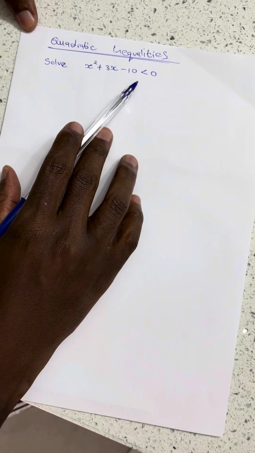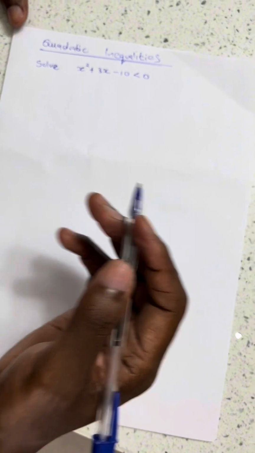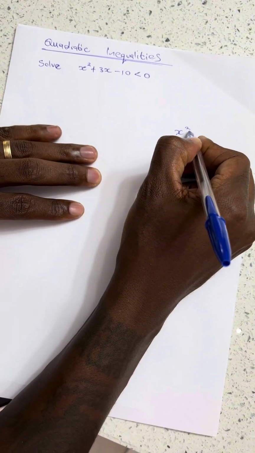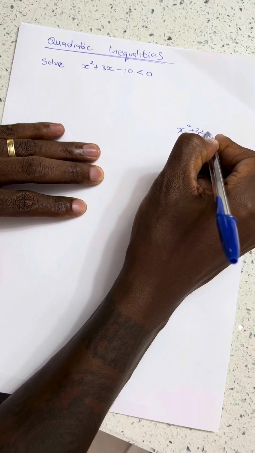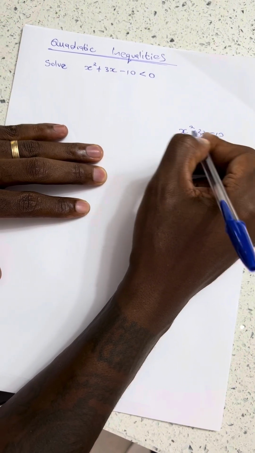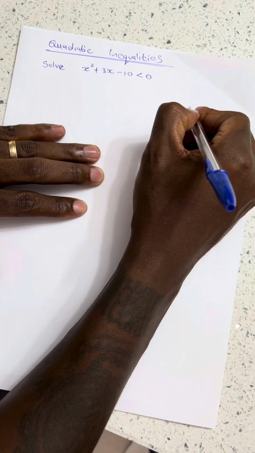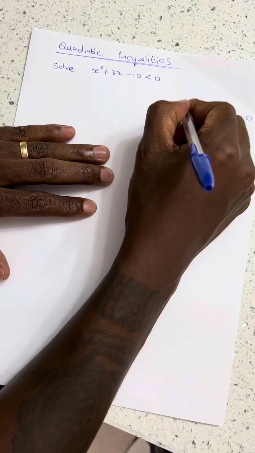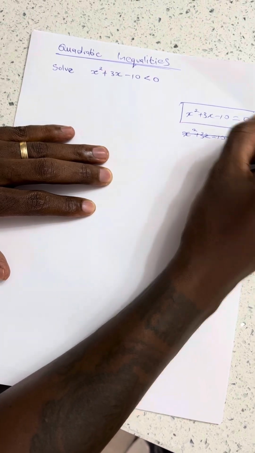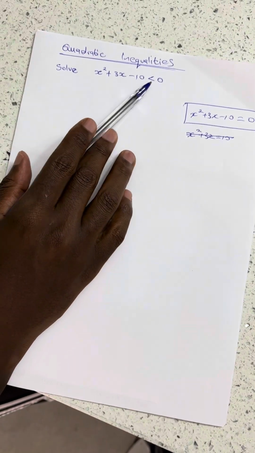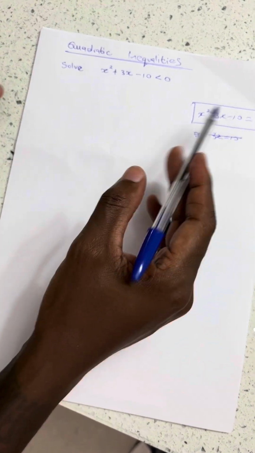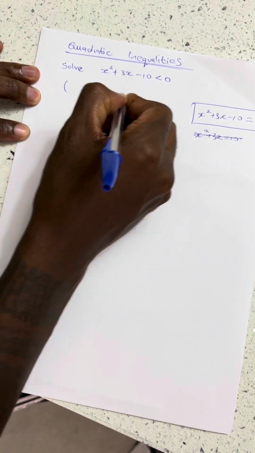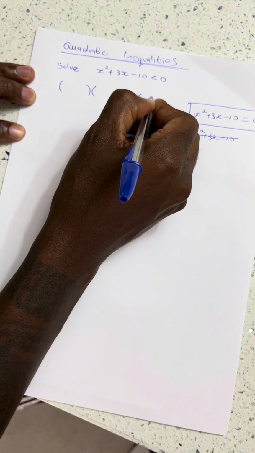When we're solving this, we treat it as if we were treating a quadratic equation. The quadratic equation is x squared plus 3x minus 10 is equals to 0. This is a quadratic equation. So when we're solving a quadratic inequality, we treat it as if we were doing a quadratic equation. So we still factorize the same way we would if this was a quadratic equation.